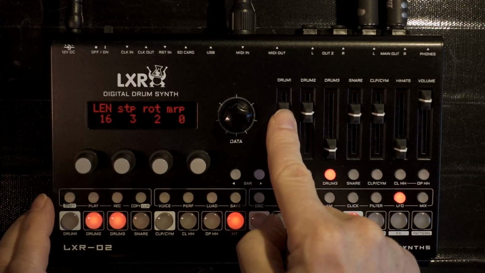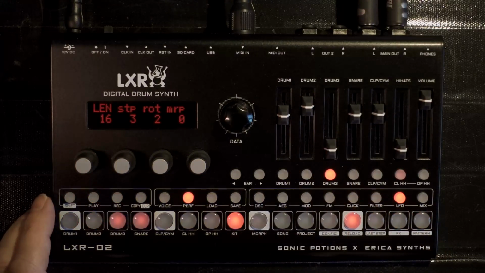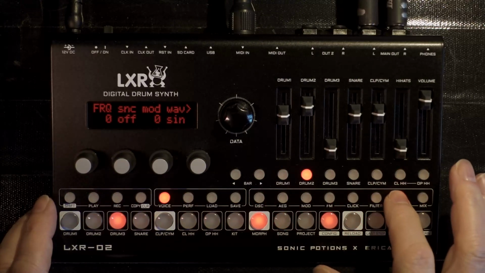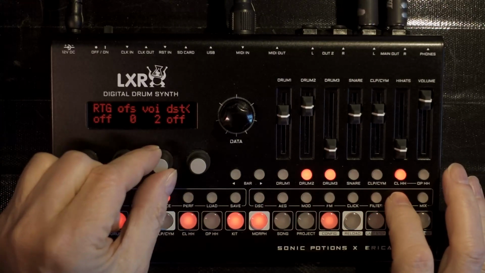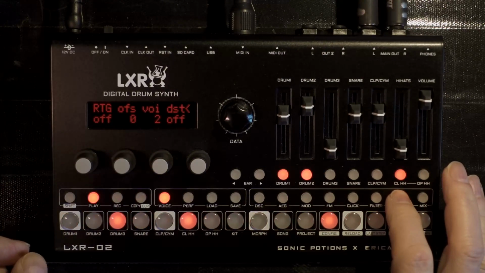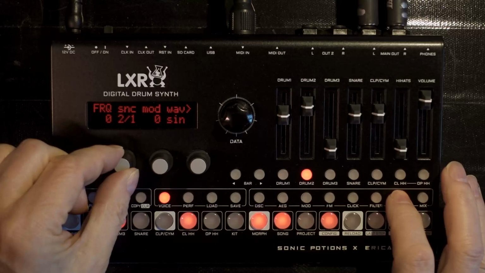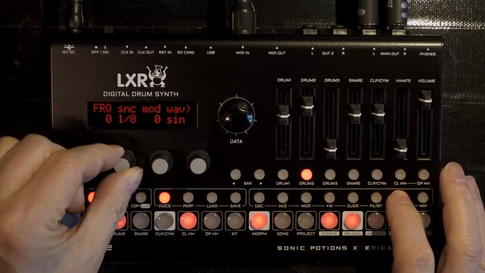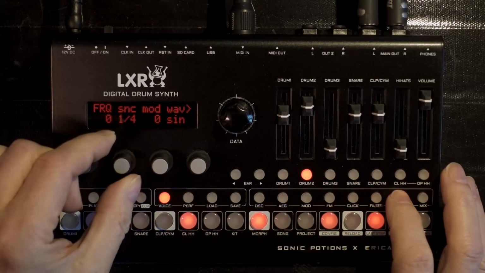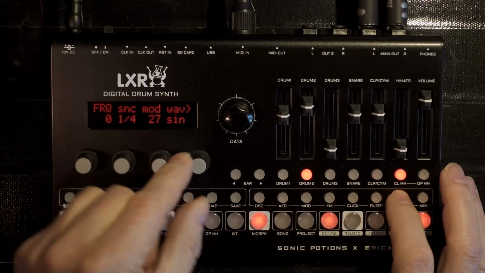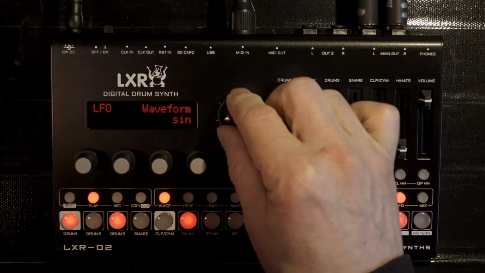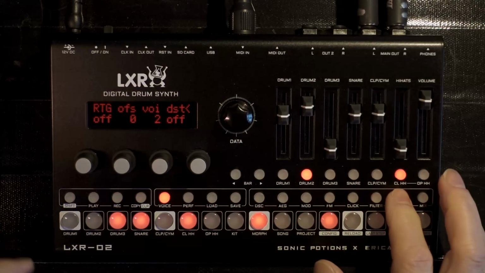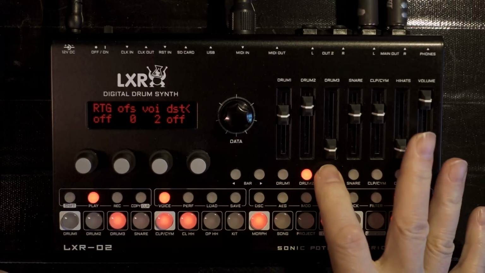Just turn the volume down on that one for now. So we'll play with this second voice here. Start off voice 2, sync, four times in a bar, give it some modulation, wave shape, saw down, and we will re-trigger it from this.